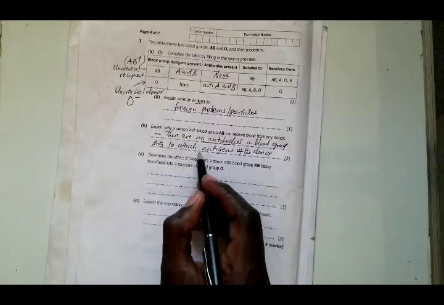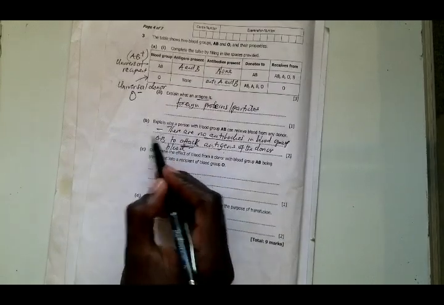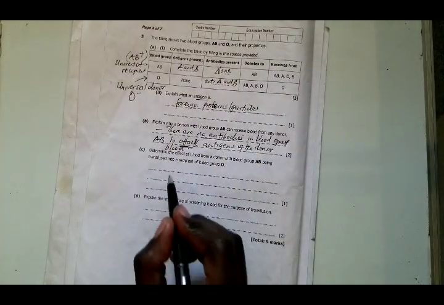So that's the reason why. Hence it will not lead to what we are calling agglutination.